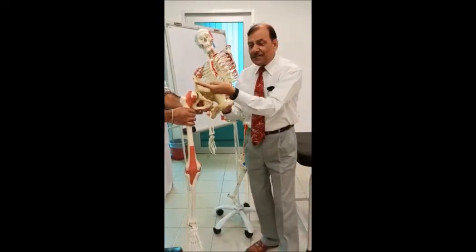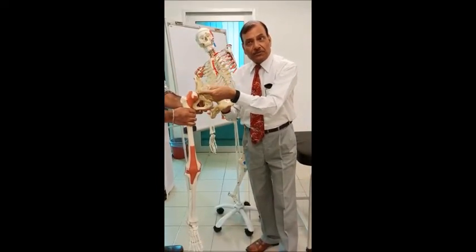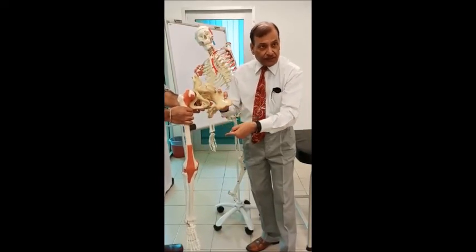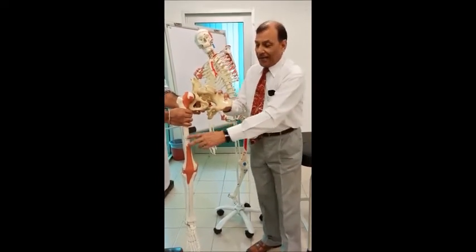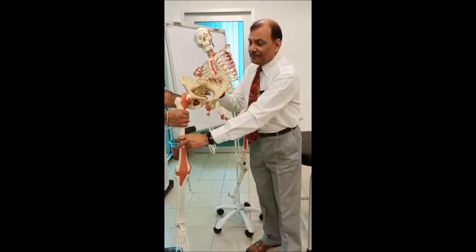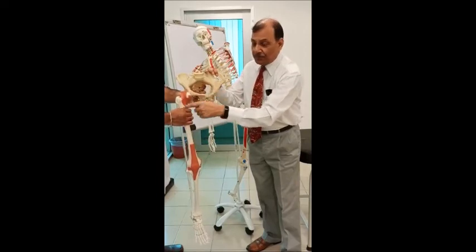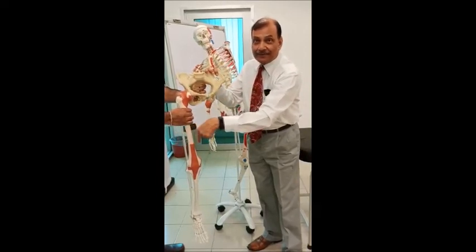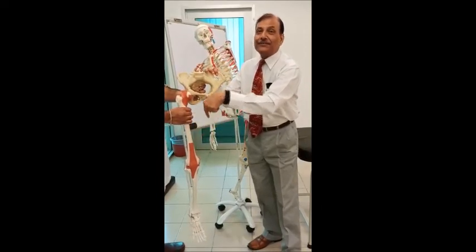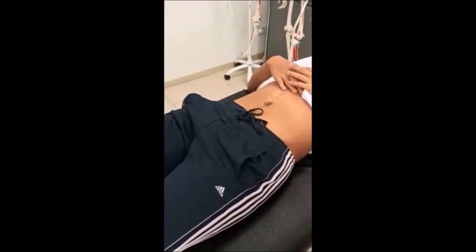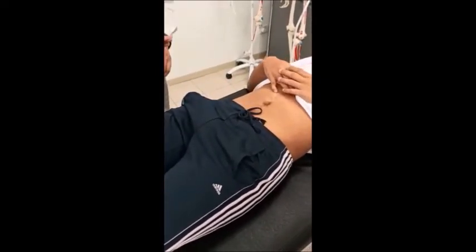So if this ASIS goes up on the pathological side, it means the patient has got fixed adduction deformity. And if this ASIS has gone down, it means the patient had a fixed abduction deformity. So far we have seen attitude, swelling, deformity.